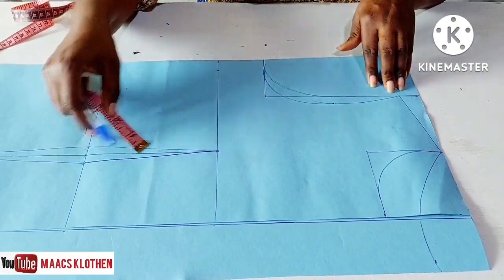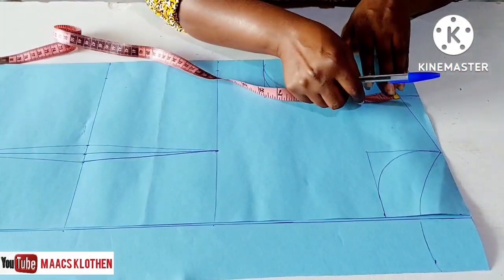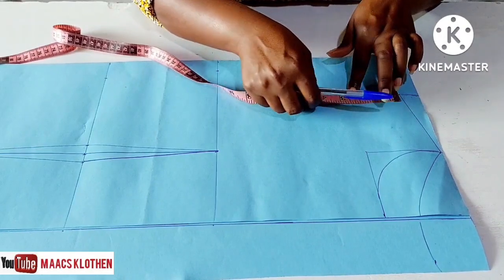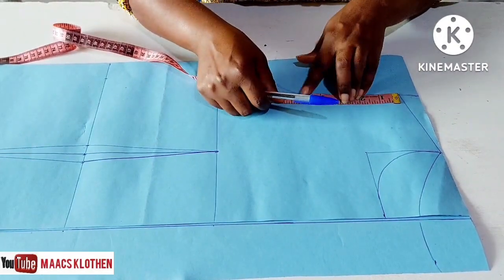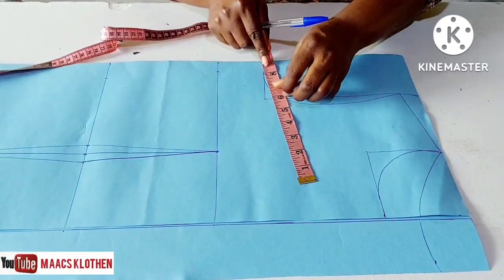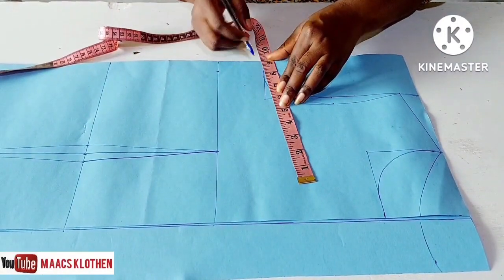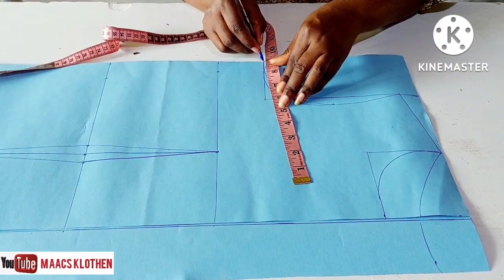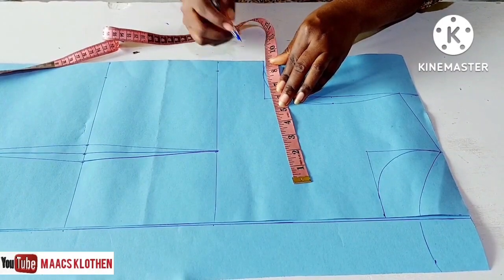The armhole is 16. That divided by 2 is 8. And so you place your tape measure here, and then measure the 8. That is from the front armhole. You measure the 8. So this is where the 8 is. And then we'll add 1 inch to 8. So it's going to be here. Do you get it?